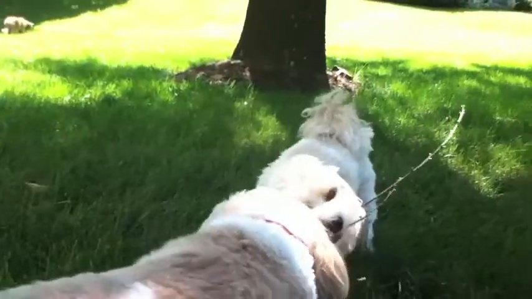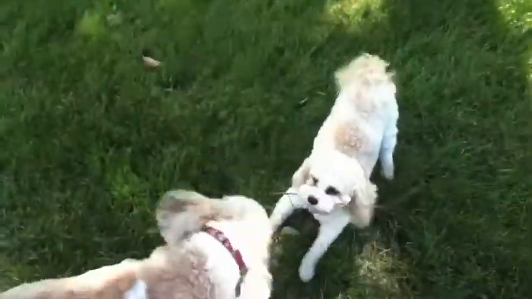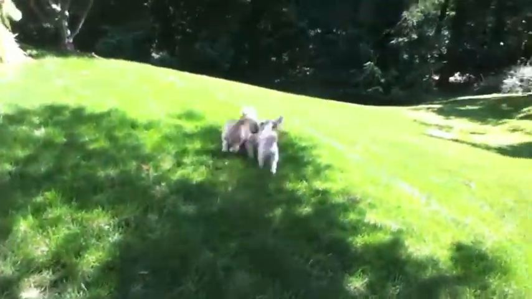Oh, look at the doggies, they're so cute. Hey, Chucky. Hey, Chucker. Hey, Sadie. Oh, they're fighting. They're fighting. Oh, they're so cute. Oh, hey!